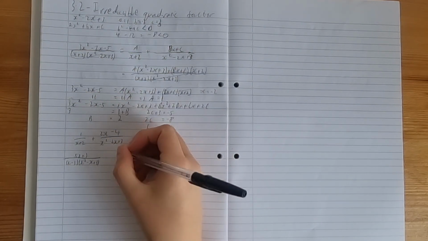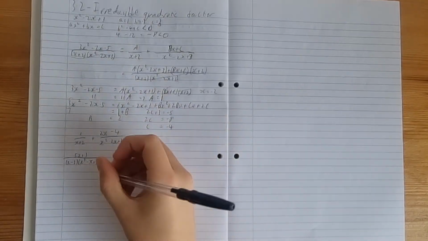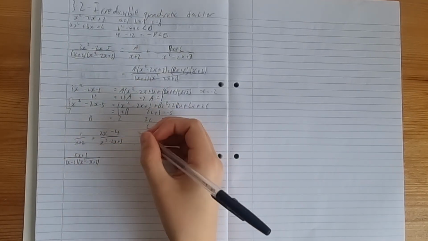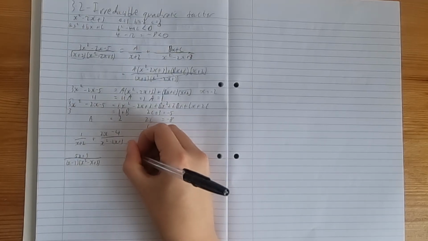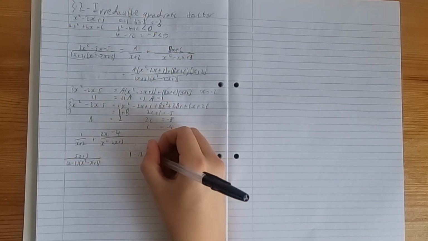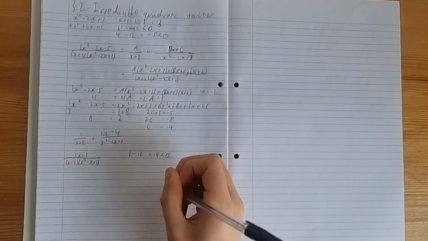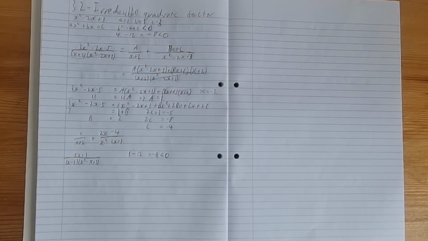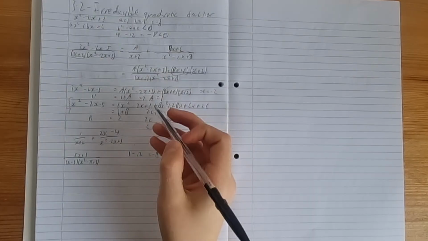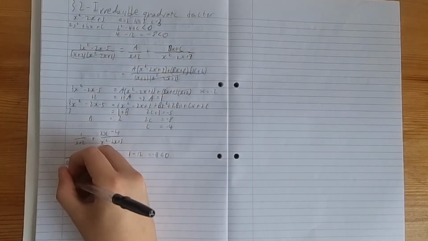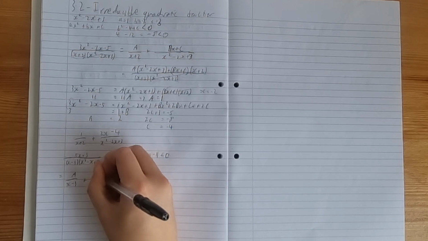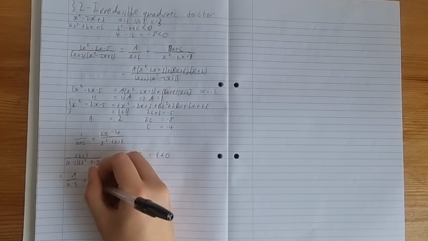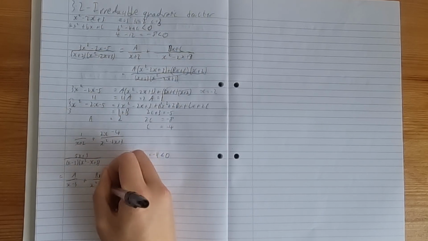Alright, so assume you've tried. Step 1, if there's a suspect irreducible quadratic factor, make sure it is indeed irreducible. So here b squared is just 1, minus 4ac is minus 12, which is equal to -11, which is lower than 0, and so this is irreducible. So, okay, now we know what equivalence we're going to look for. This is equal to a over x minus 3 plus bx plus c over x squared minus x plus 3.